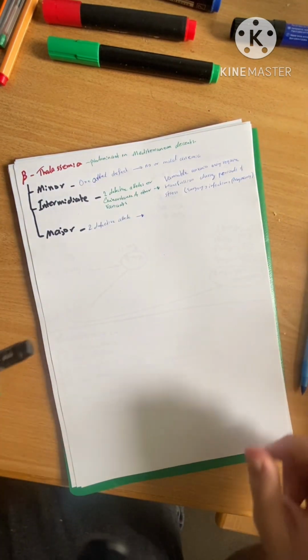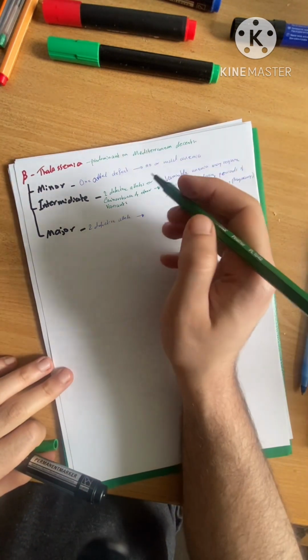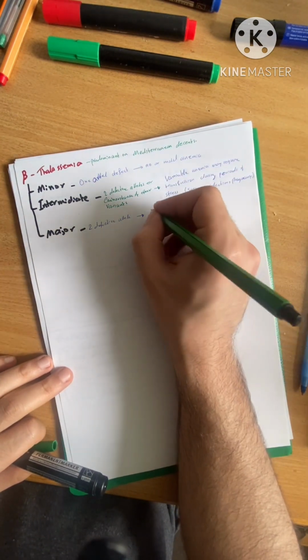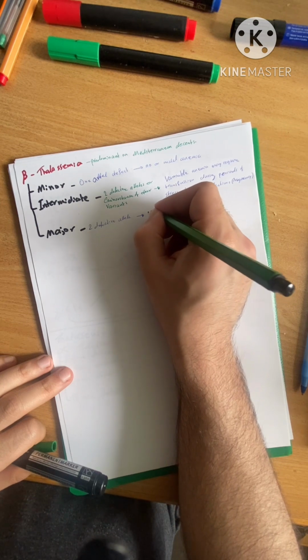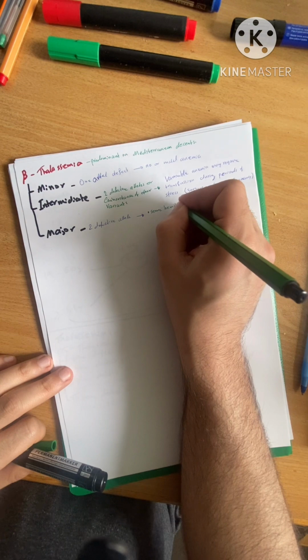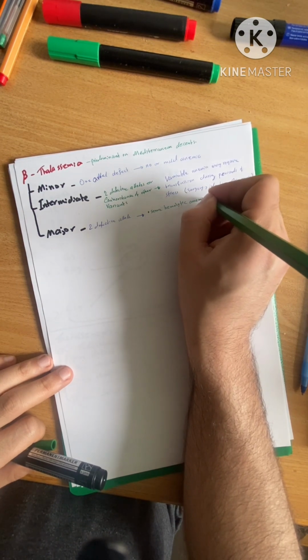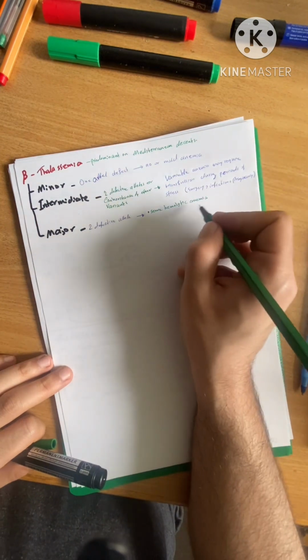Clinical features are going to be severe hemolytic anemia, which requires frequent transfusion.